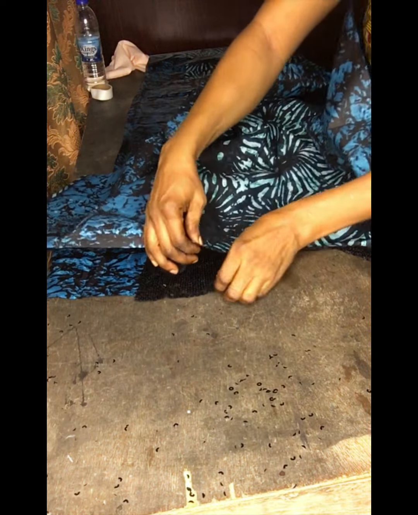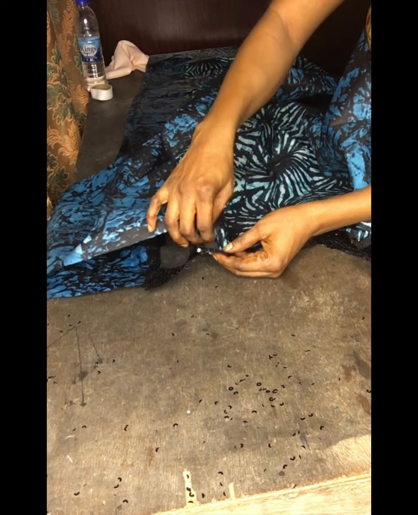So I will stitch it round. You can use your hem gum to hold it before stitching so that it doesn't move around. So I'll go ahead and join the shoulder, the back and the front. I'll join the two shoulders. Can you see that?